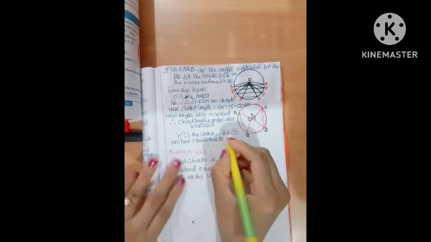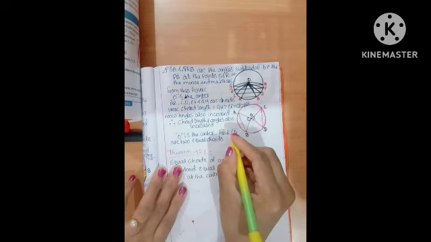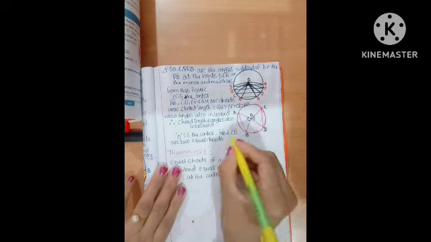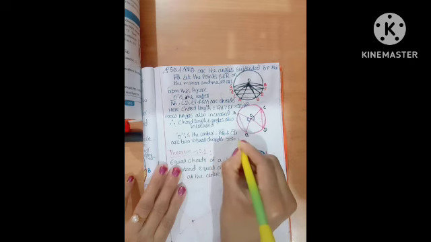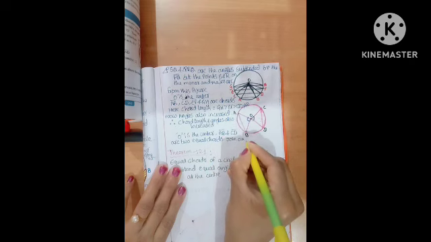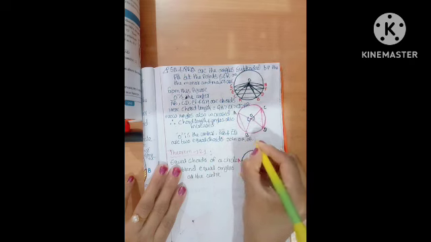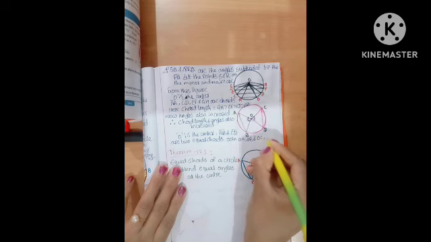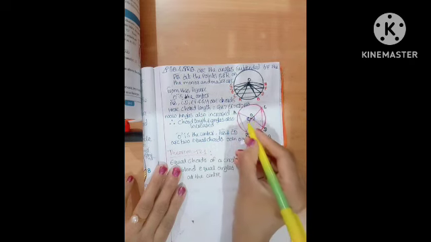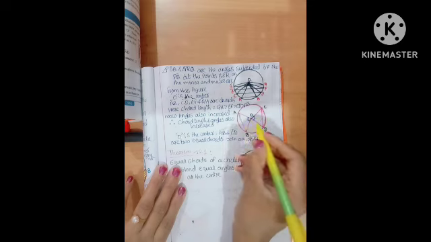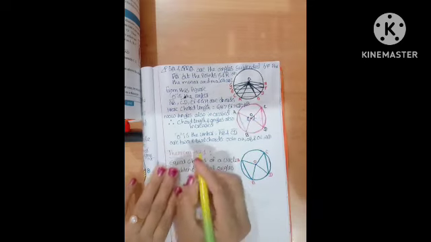Two equal chords, and next join the center. Here it is the joining of center: OA, OB and OC, OD. How many angles are formed here? Two angles are formed. Two triangles here, so two angles are formed.